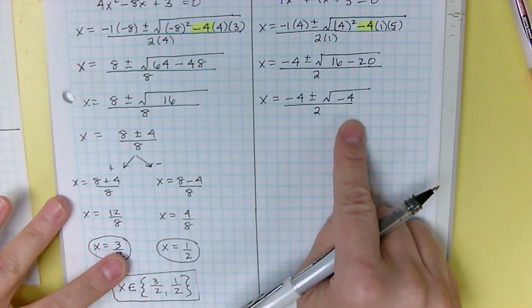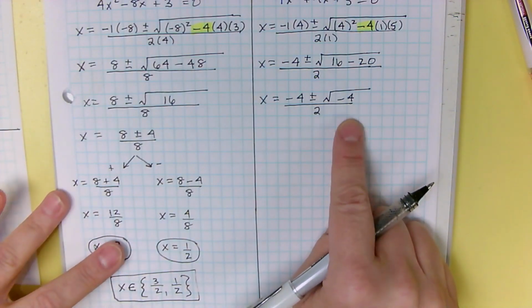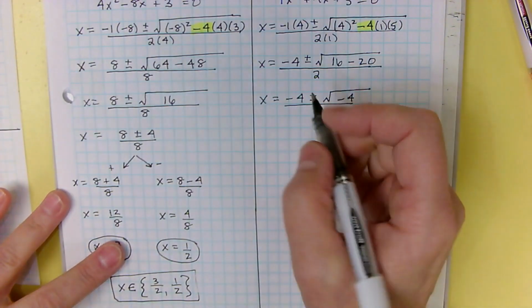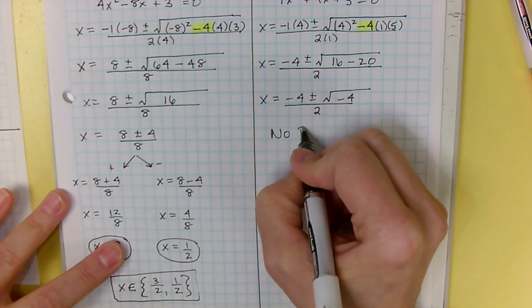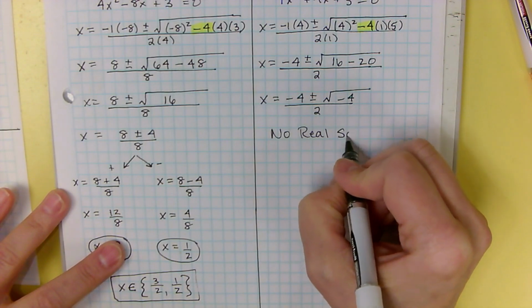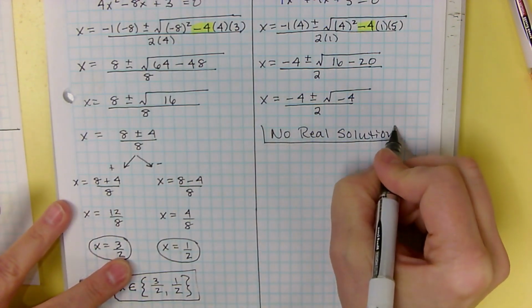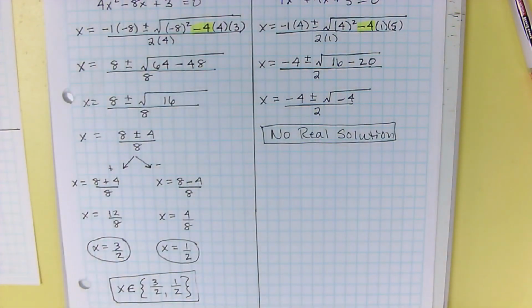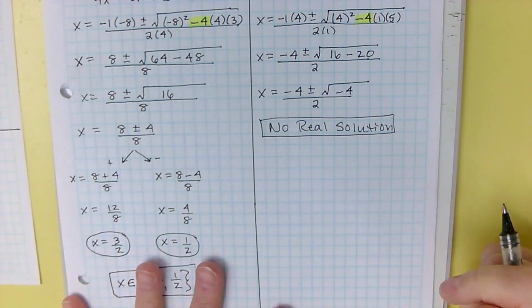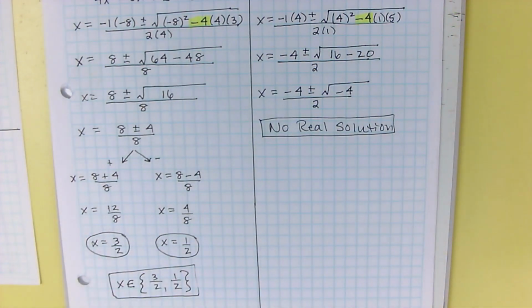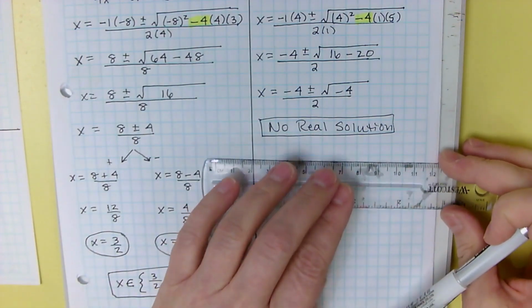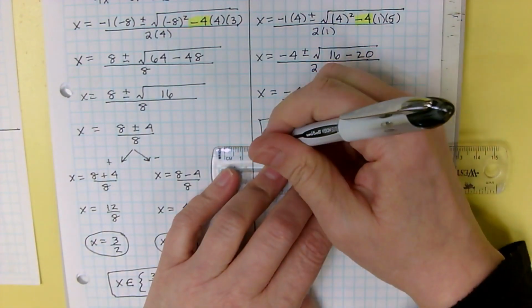So if you end up with a negative under the radical, first thing you should do is double check your math. Make sure you didn't drop a negative. But if it really does have a negative under the radical, then there is no real solution. There is actually an imaginary solution, but we don't do those in Algebra 1. So we would just say no real solution, and that would be it. You would be done.